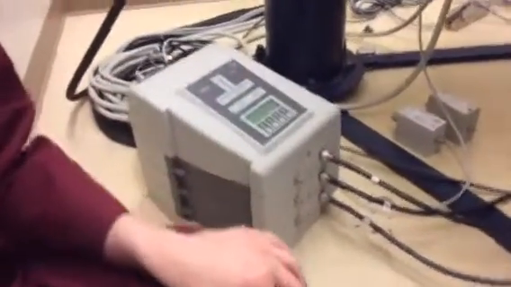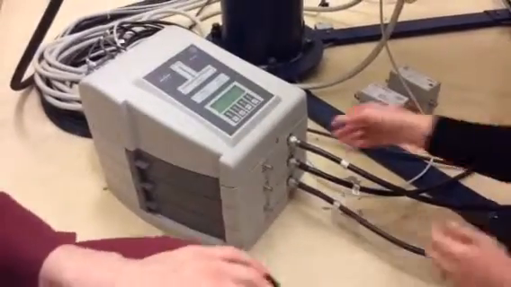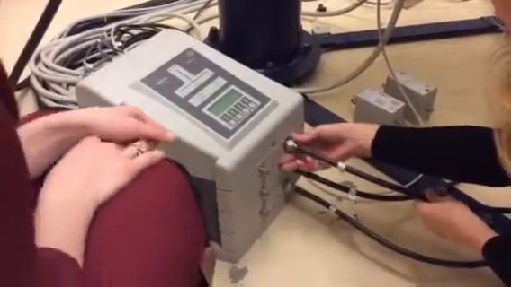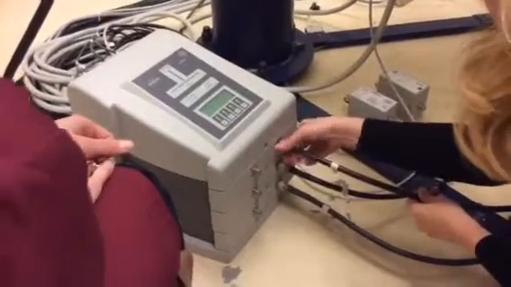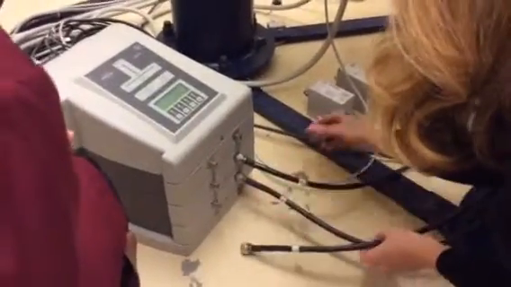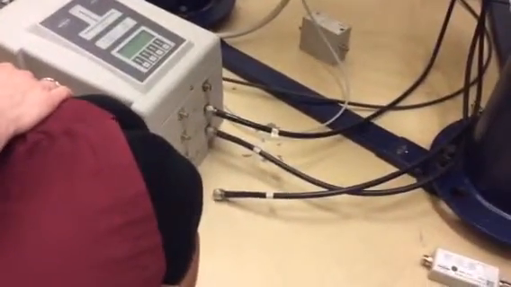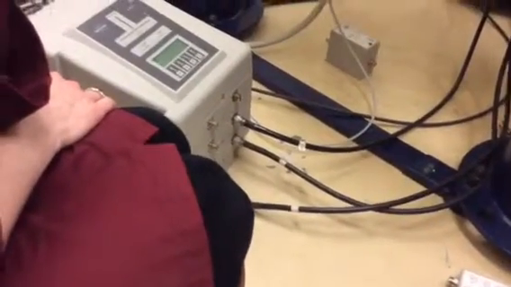Okay. The other thing that we have to do is put a filter on the proton channel. Now the reason for that is because proton and F19 are very close to one another. So when you're doing a decoupling experiment, irradiating the protons to saturate the signal, you want to make sure that the only frequency you're concerned with is proton. So this will attenuate the fluorine signal.